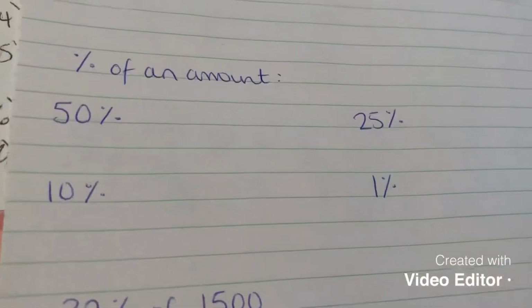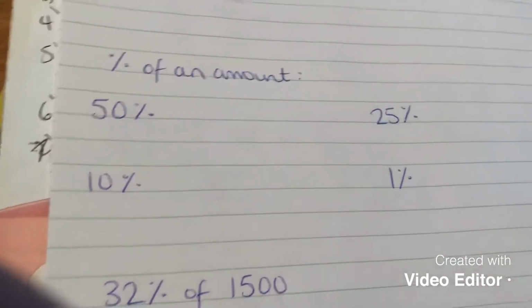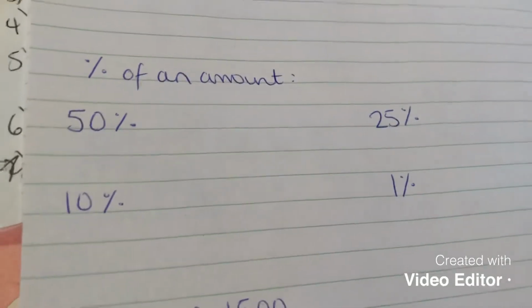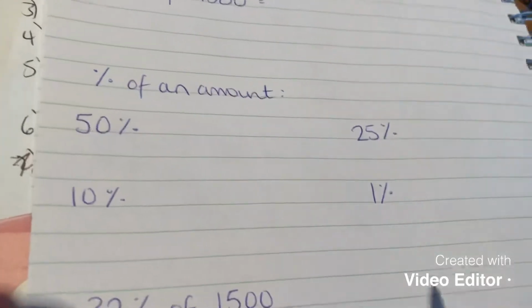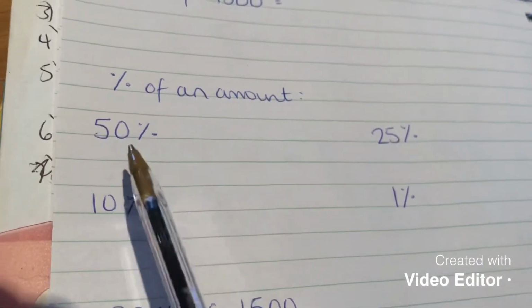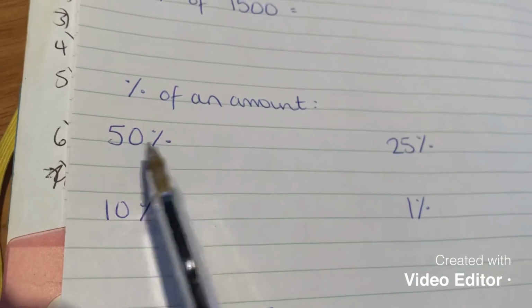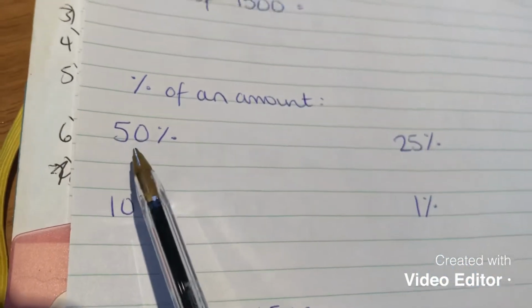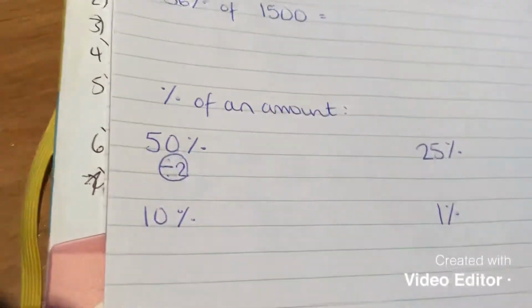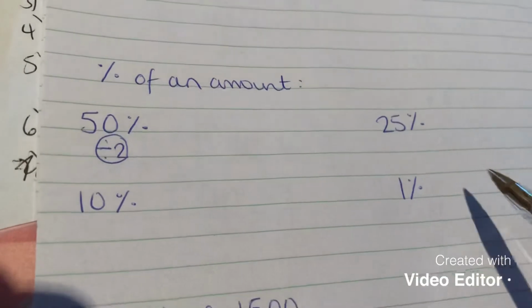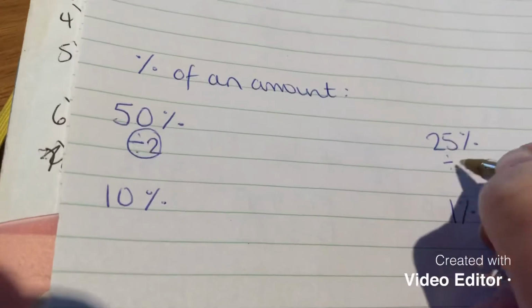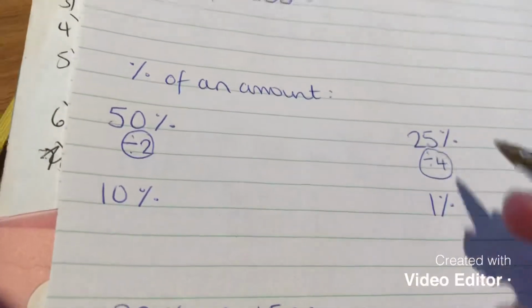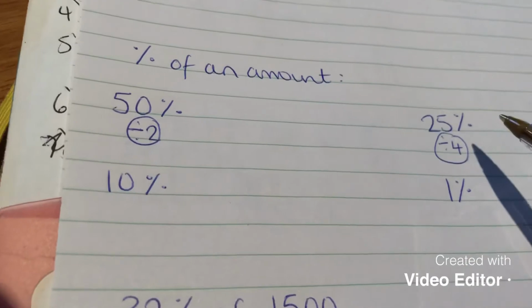Okay, so we've looked at fractions of amounts. So now I'm going to think about percentages of an amount. Now, I've started you off here with some easy percentages. So we've got 50%, which we know is the same as 50 out of 100. And I know that 50 fits into 100 2 times. So that's the same as half. So to find 50% of something, I'm just dividing it by 2. 25% is the same as a quarter. And I know that to find a quarter of something, I divide it by 4. And just to remind me that I know that that's right, because 25 fits into 100 4 times.